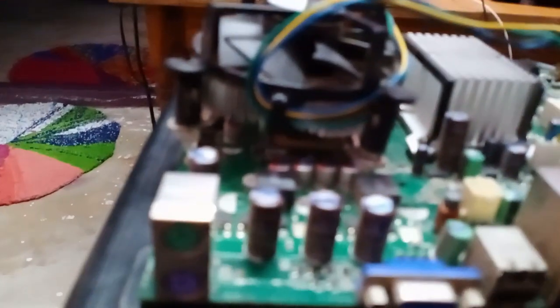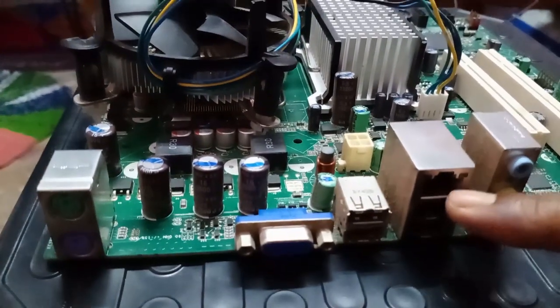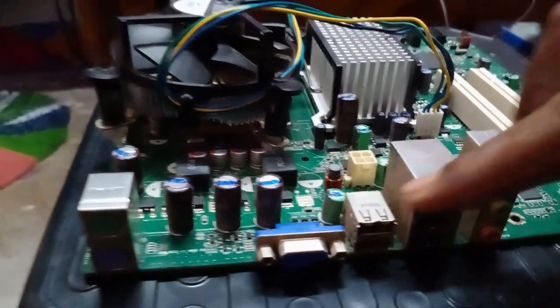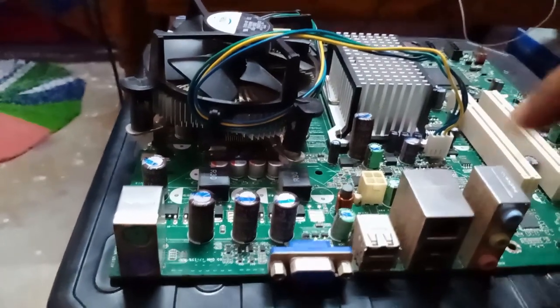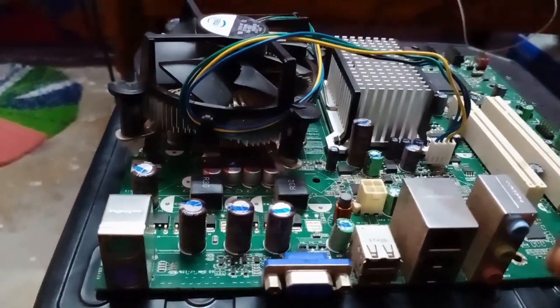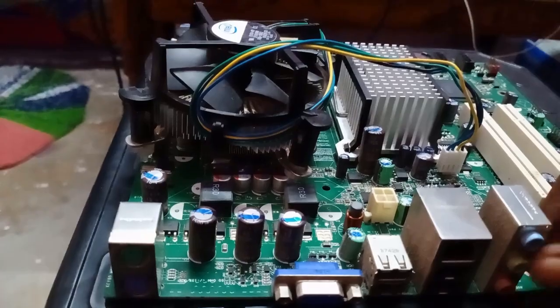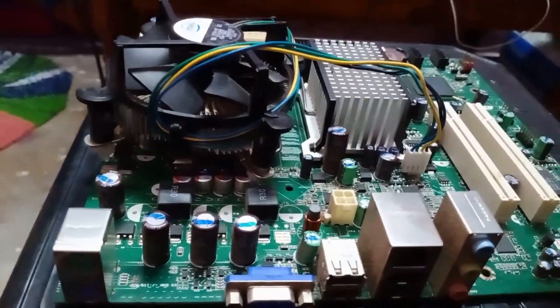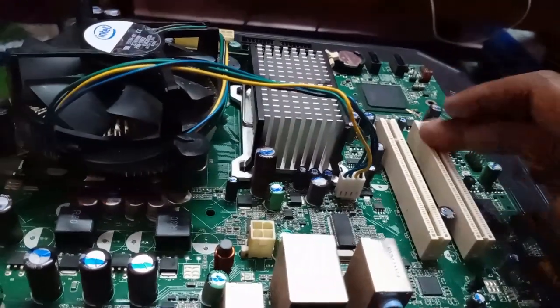This is known as the LAN port, and these are the sound ports. So these are all onboard ports. Sometimes onboard ports will not work. At that time, we purchase a card and insert it in these PCI slots.